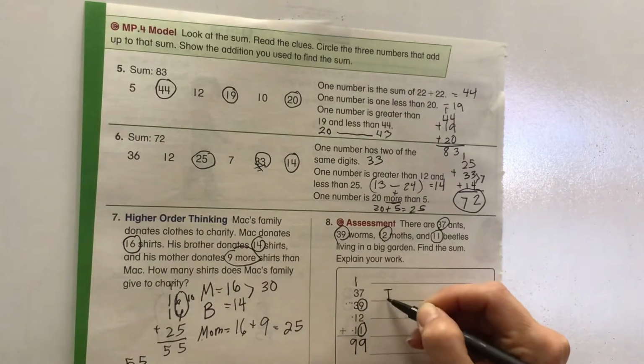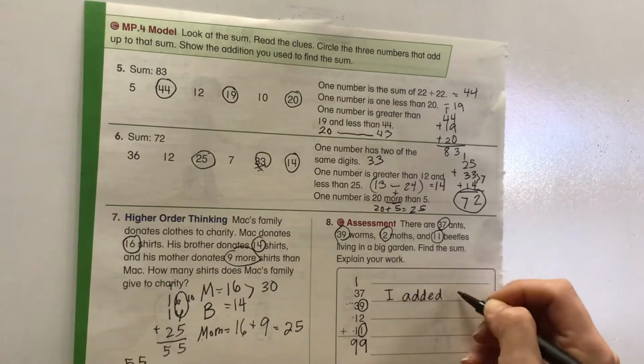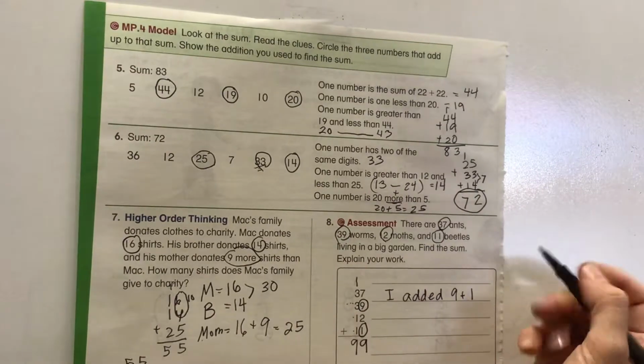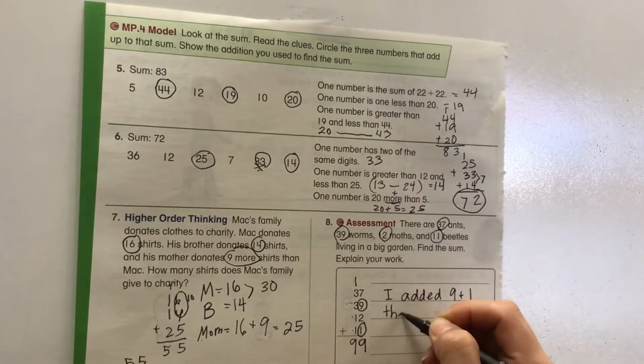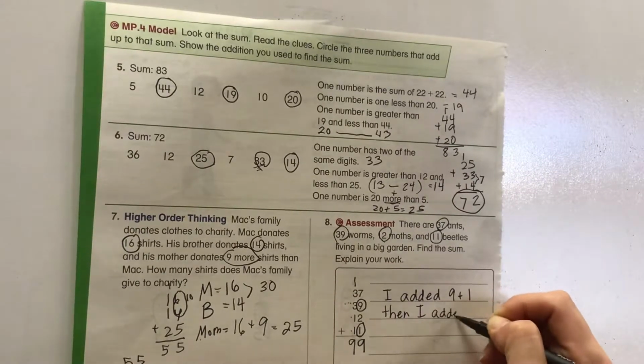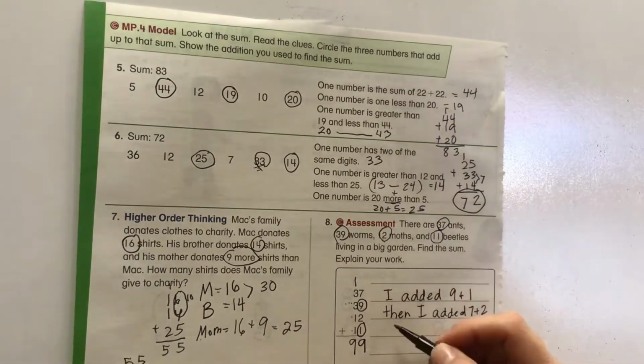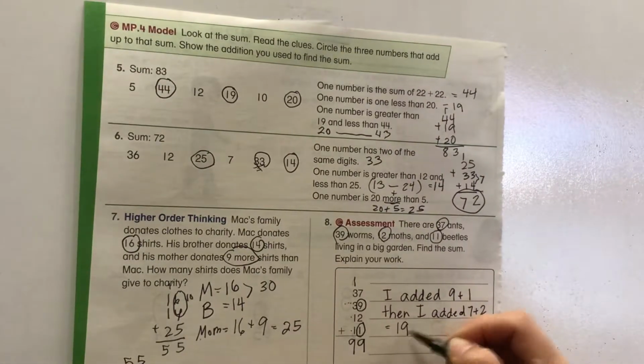They could say, I added 9 plus 1, then I added 7 plus 2, which equals 19.